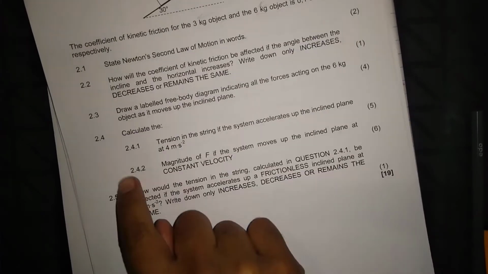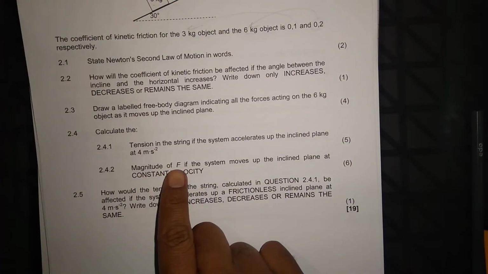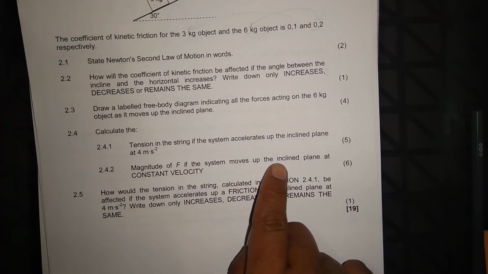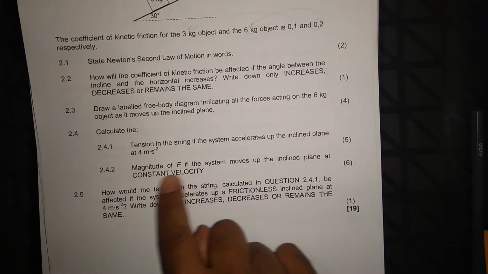Right, now 2.4.2. Here they ask us to calculate the magnitude of F if the system moves up the inclined plane at a constant velocity.